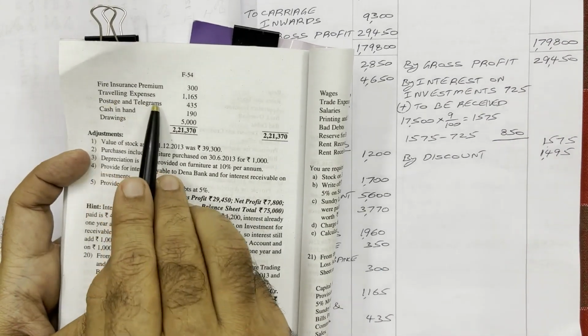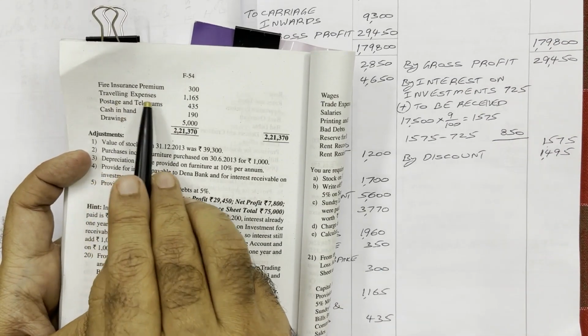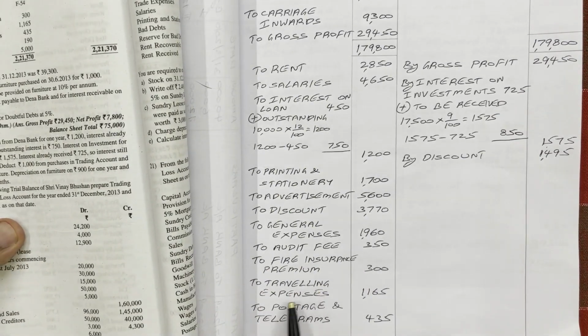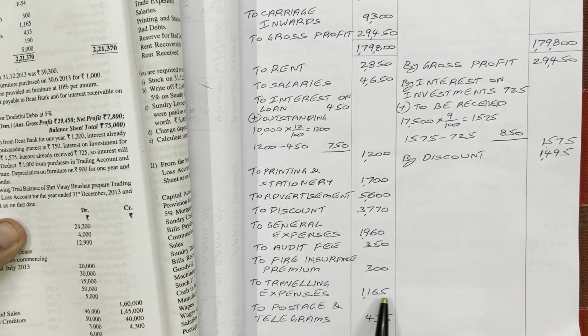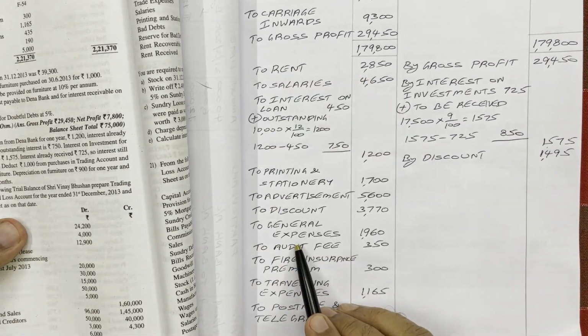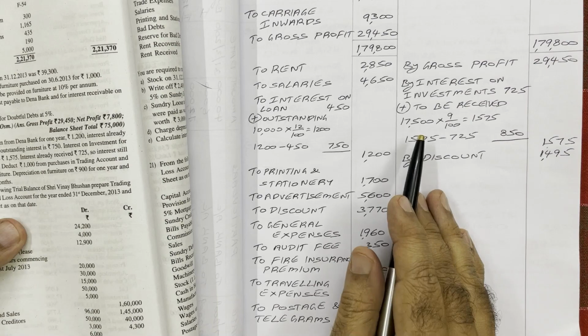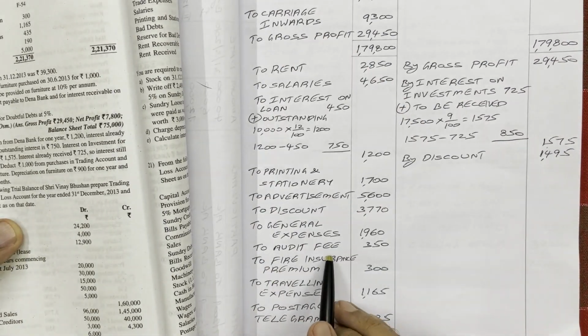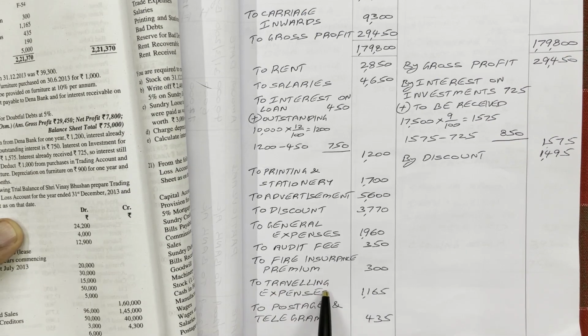Next, traveling expenditure. This is also indirect expenditure. Profit and loss account debit side. Traveling expenses 1165. What is the difference between carriage and traveling expenses? If goods are transported, that is known as carriage. If persons are transported, then that is called traveling expenses.